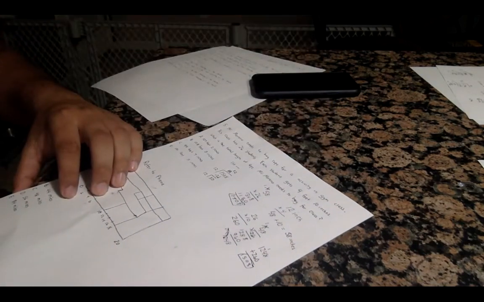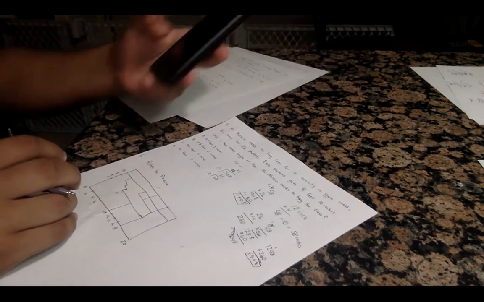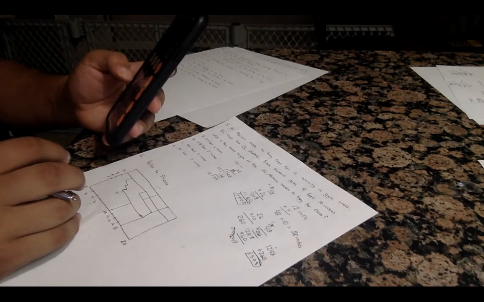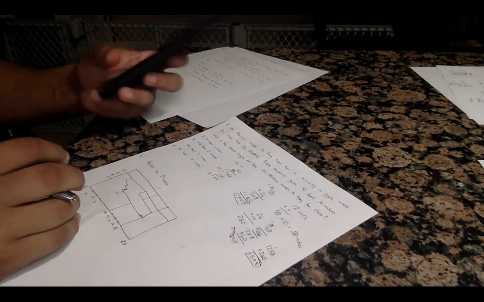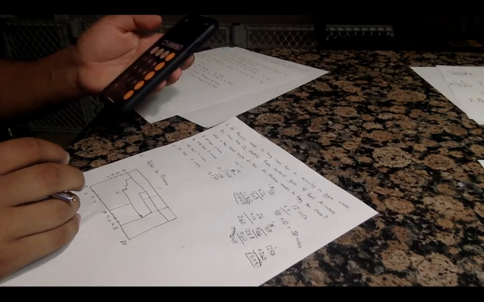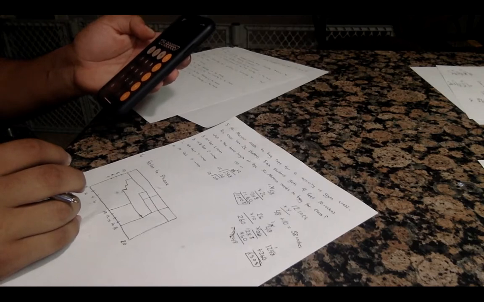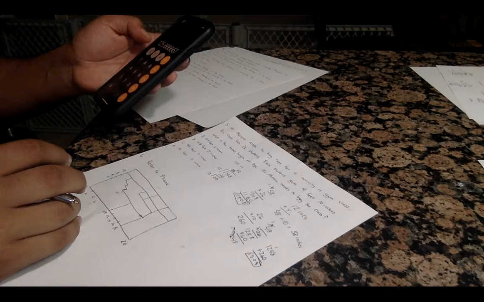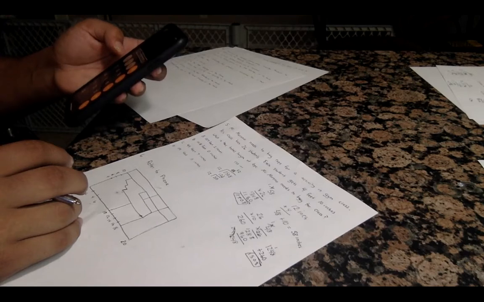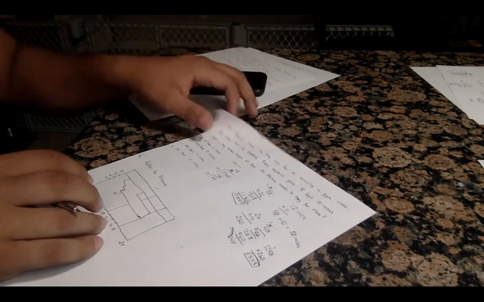Hold up real quick. 48. I might be doing this wrong. Okay, I think I did this wrong, but I'm still gonna solve it anyway.